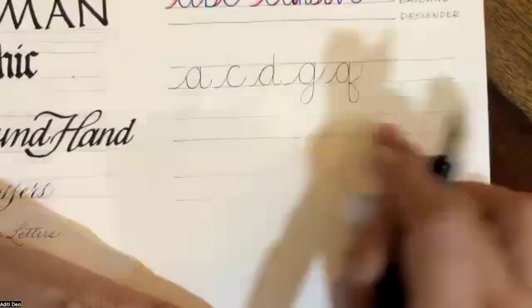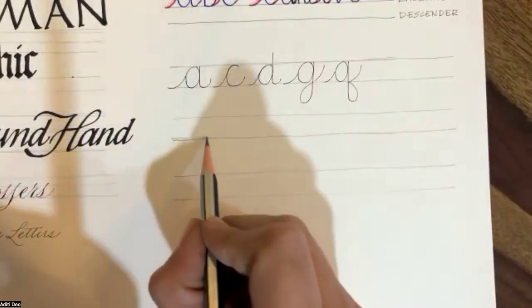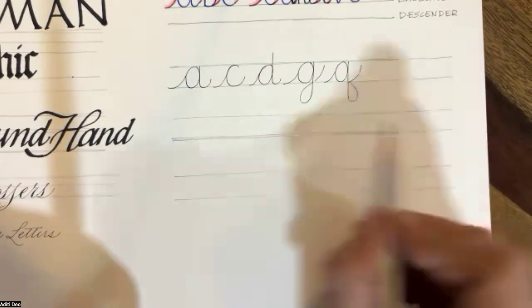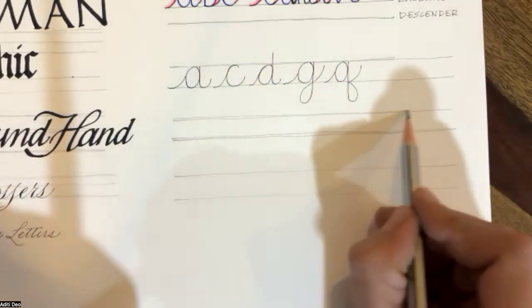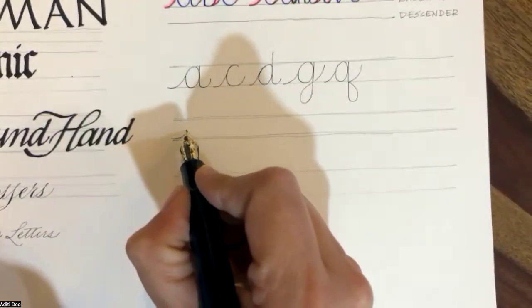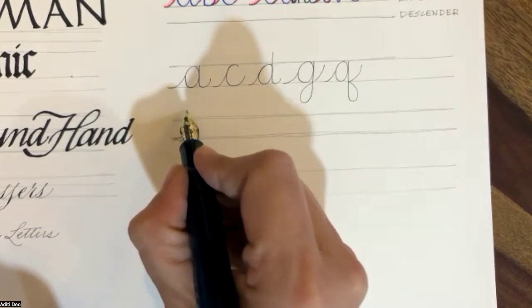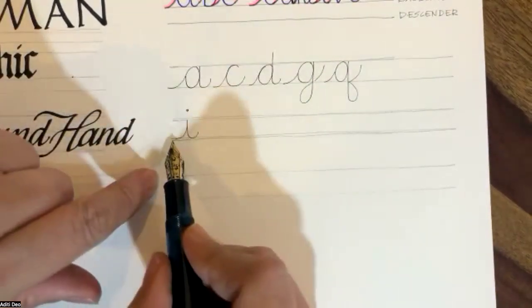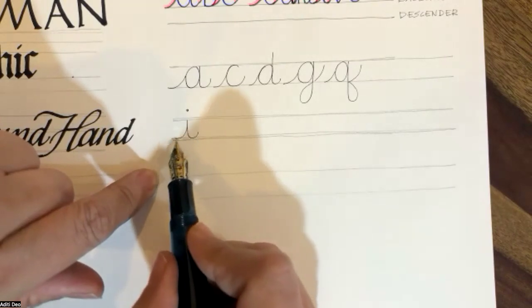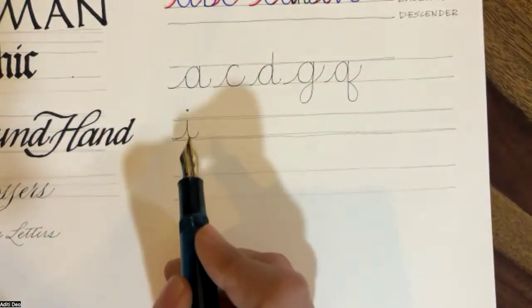Okay, now let's move to the next line. I'm going to reduce the height of my letters just a little bit. Alright, first letter I. So in I, we want this line, the entry stroke, to go just like the A. So we have a slight triangle shape here.